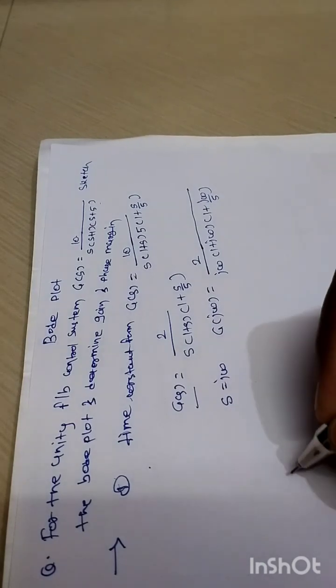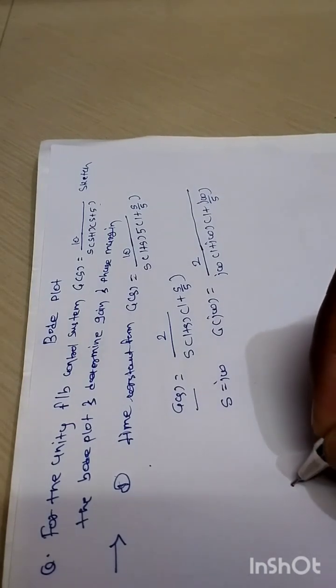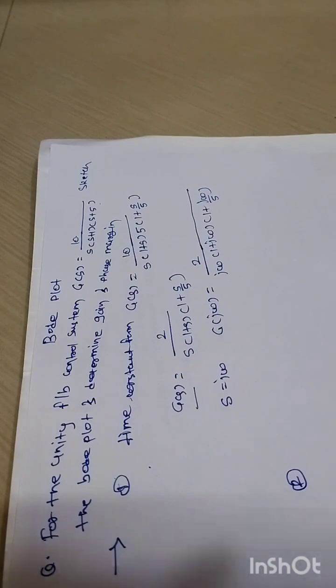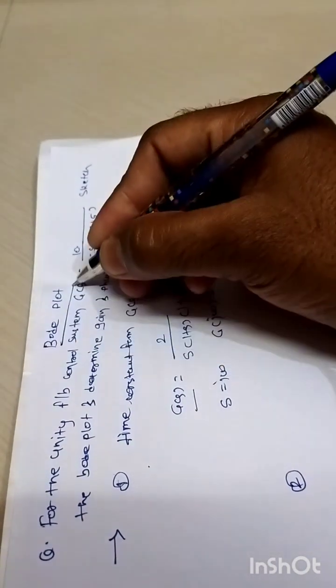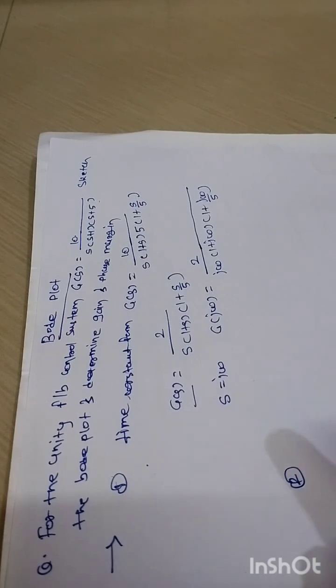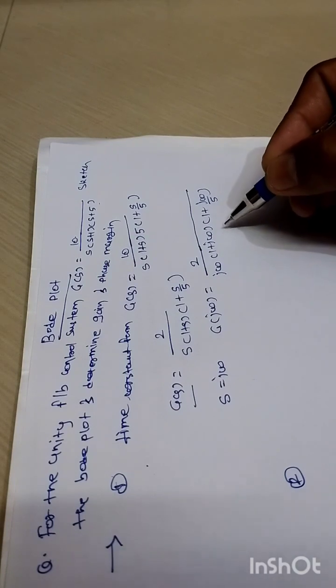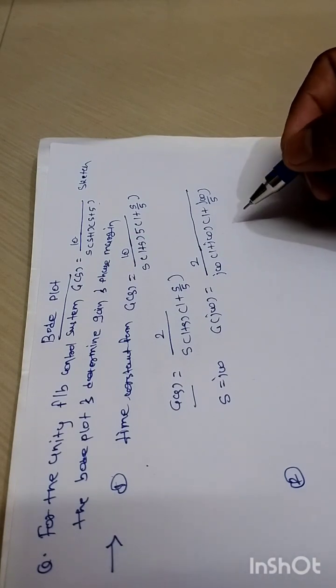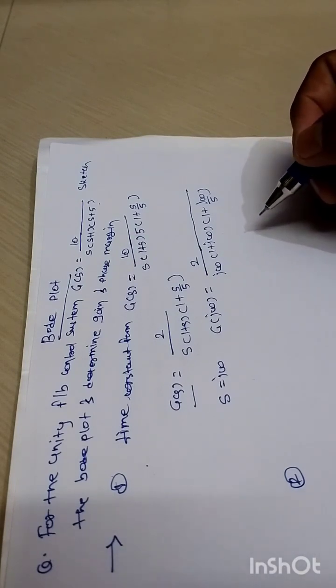Immediately after that, we follow step number 2 of the Bode plot.